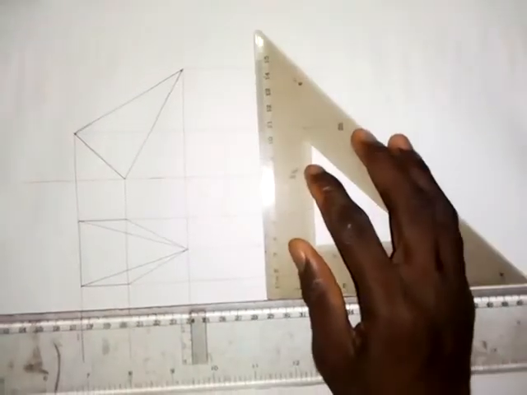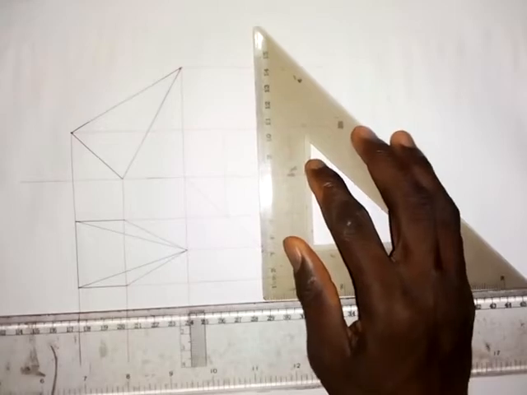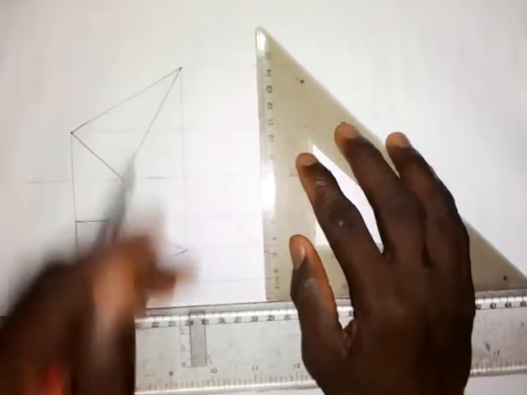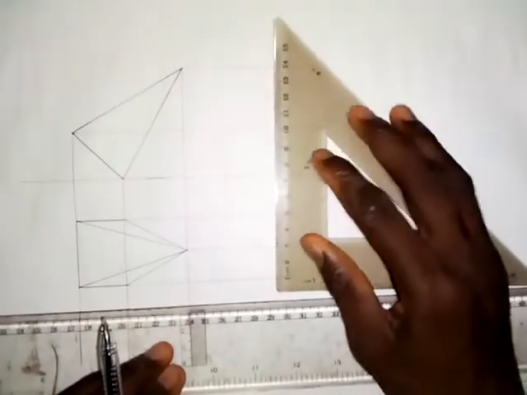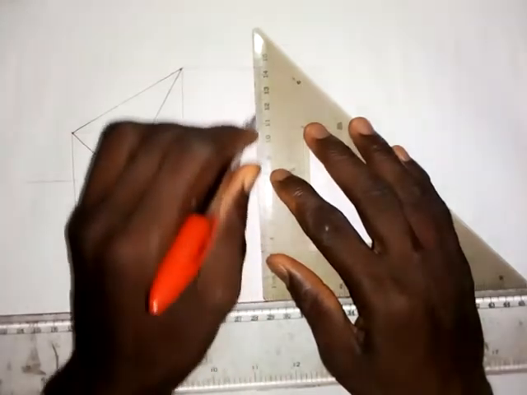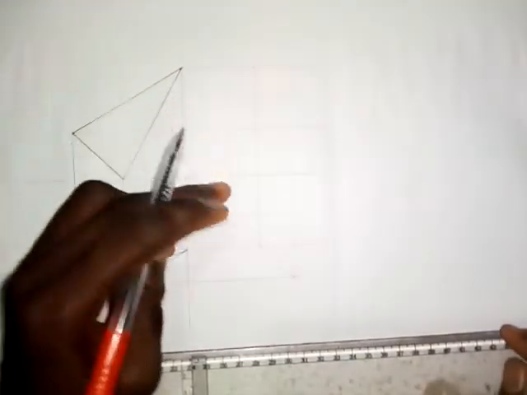Then for this one, just for me to get the apex of the pyramid here, this is the point. I'll just mark it. I'm not going to draw a vertical line. So I can draw, let me draw a vertical line. So there it is. So now here we have this point.